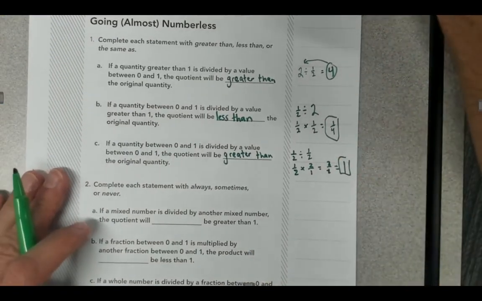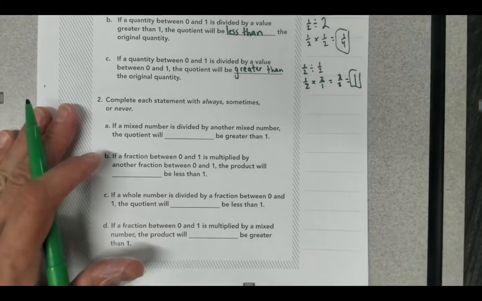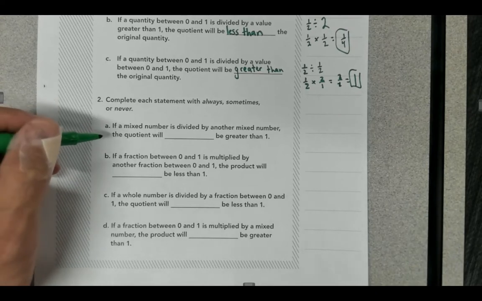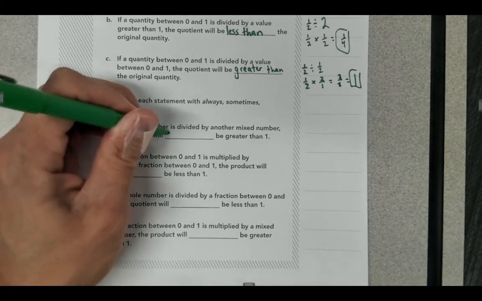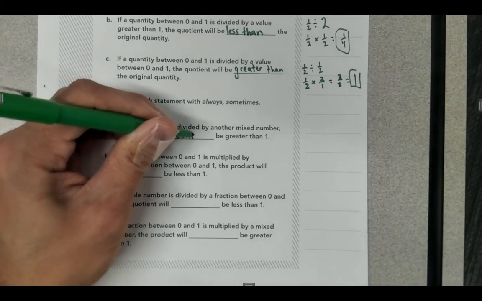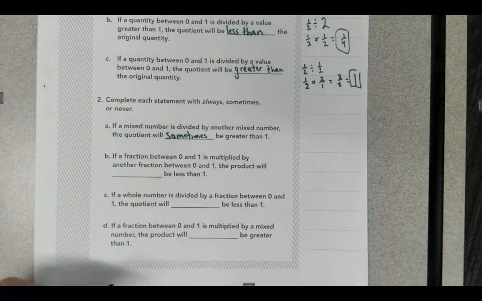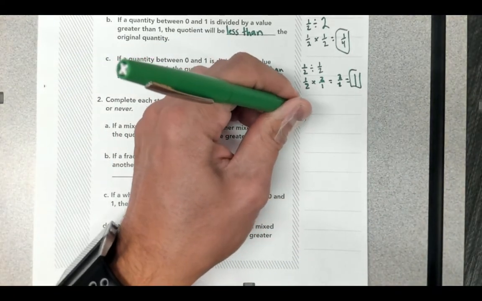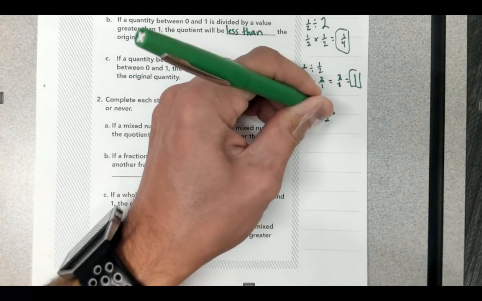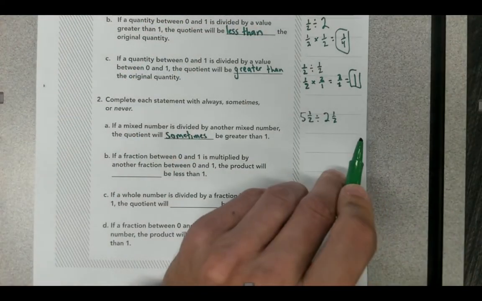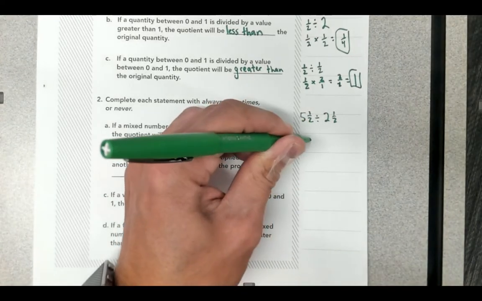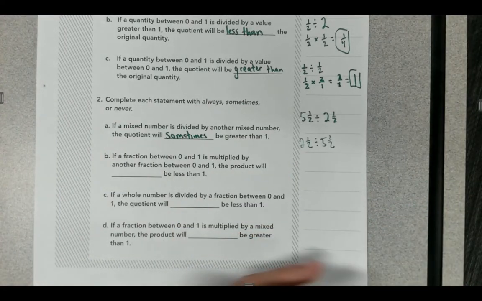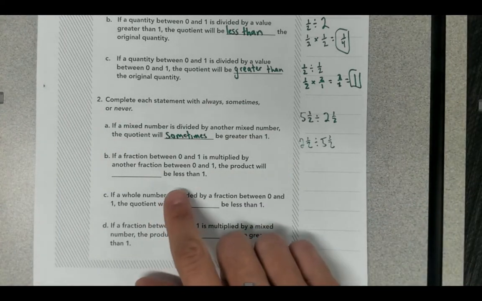2, complete each statement with always, sometimes, or never. If a mixed number is divided by another mixed number, the quotient will sometimes be greater than 1. Okay? So if it's 5 and 1/2 divided by 2 and 1/2, then my answer will be greater than 1. But if it's 2 and 1/2 divided by 5 and 1/2, then my answer will be less than 1. So sometimes it's greater than 1, sometimes it'll be less than 1.